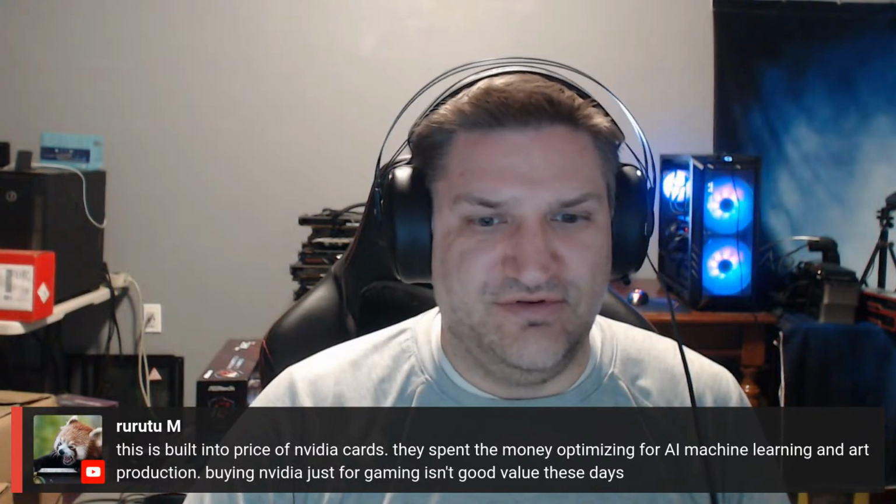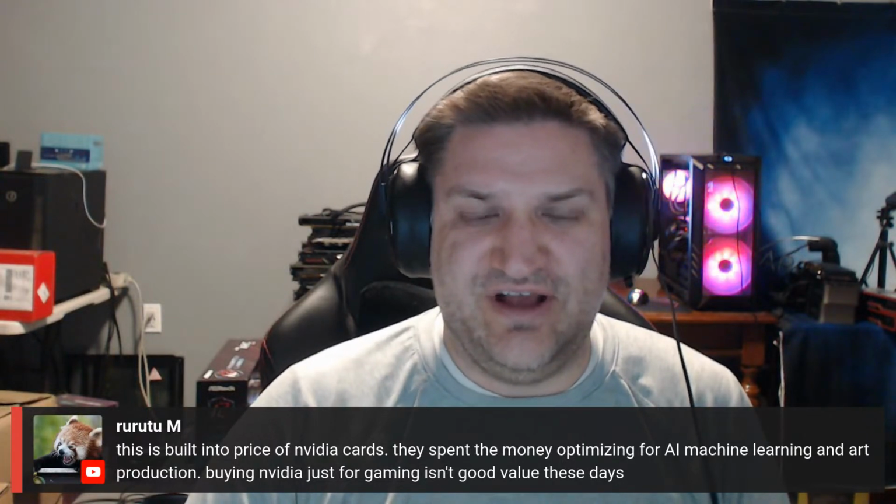But it's a big field, and people have talked for 4 years about how Nvidia wasted a lot of die space implementing tensor cores on consumer RTX hardware, and of course their plan was not to just give it to consumers. They wanted it for their professional cards, so like Rurutu was saying, it's built into the cost.